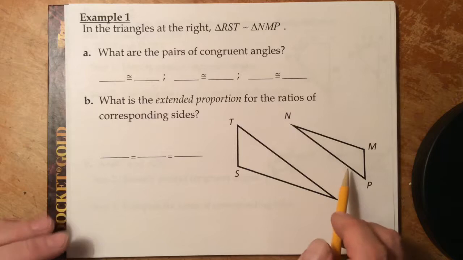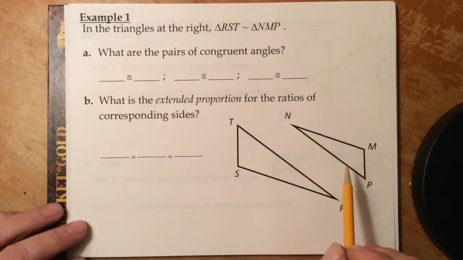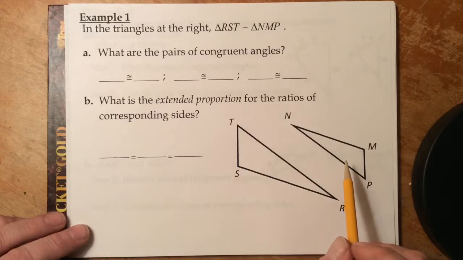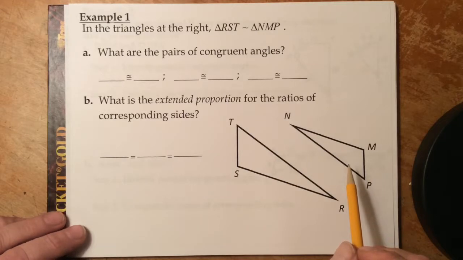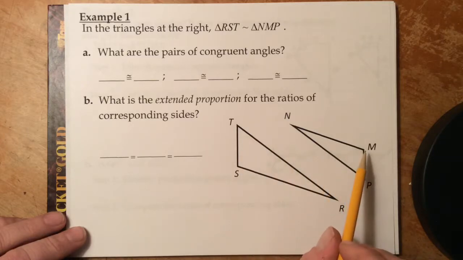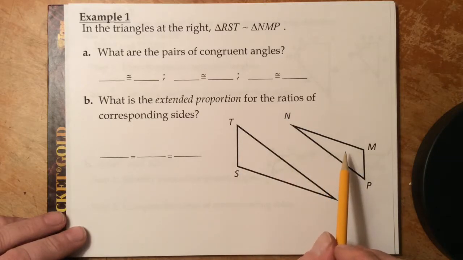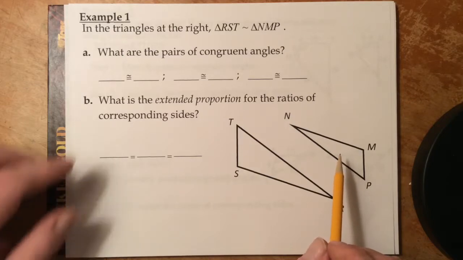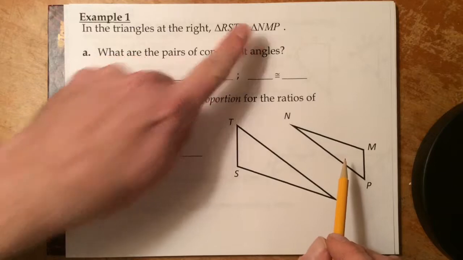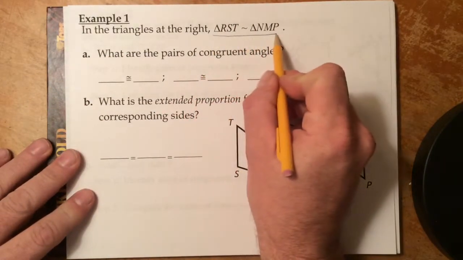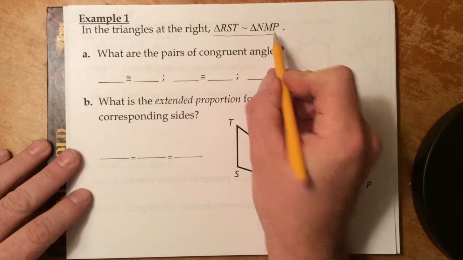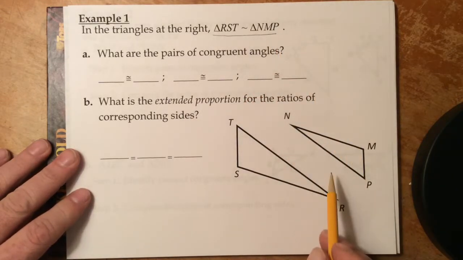Recall that for two triangles or polygons to be similar, the corresponding angles must be congruent, just like they are with congruent triangles. But the corresponding sides, instead of being congruent, are proportional. Proportional means that each corresponding pair of sides creates ratios that are all equivalent to one another. So back to the problem, triangle RST is similar to triangle NMP. You can either keep track of the corresponding parts by the similarity statement, or you can keep track of it by the diagram.